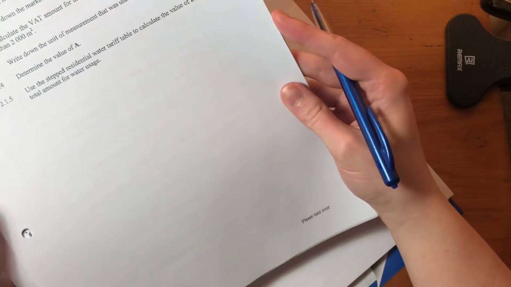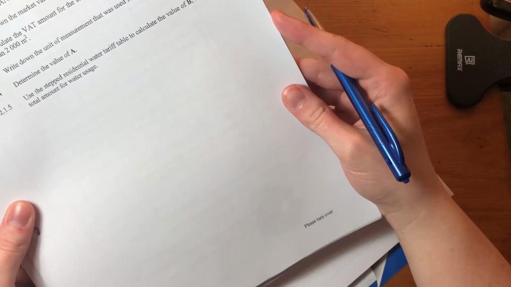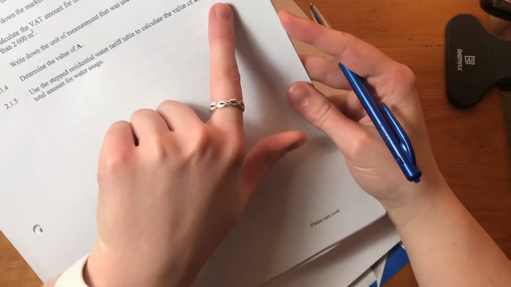So now we've done 2.1.4, and now we are going on to 2.1.5. Okay, so 2.1.5 we can see is for 4 marks, right?